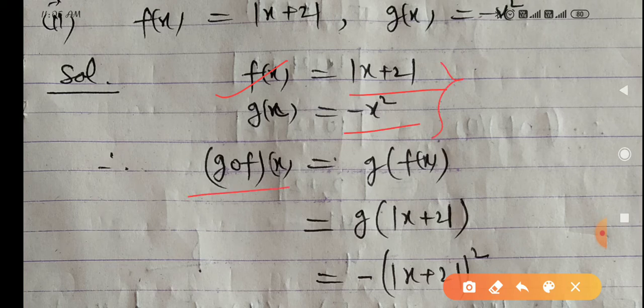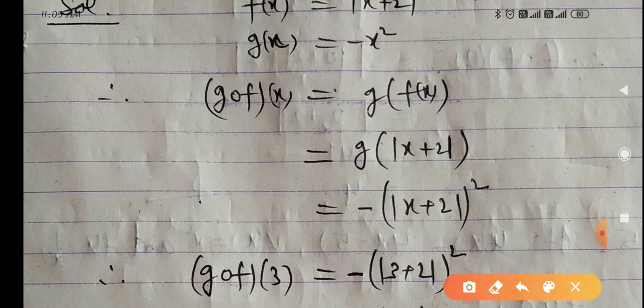Now first of all, gof(x) I am finding. First of all, gof(x). gof(x) means g of f(x). Now you can see, g of f(x) means here you can put the value of f(x). What is the value of f(x)? Mod x plus 2. So you can write g of mod x plus 2. f(x) value you have put mod x plus 2. Now what is the meaning of g of mod x plus 2?